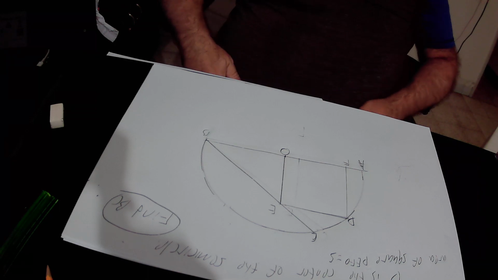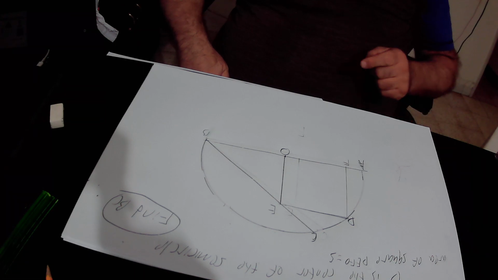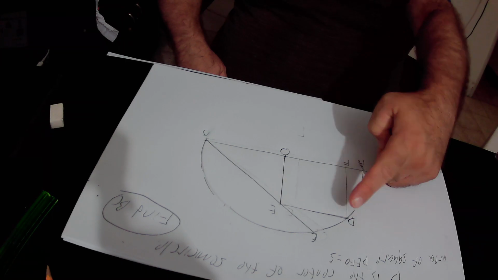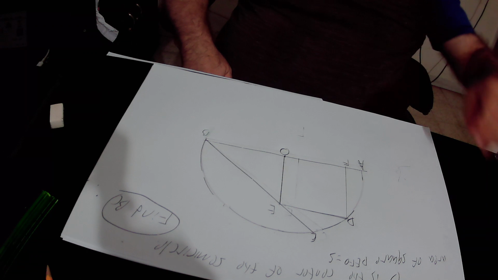Okay, so first of all, we know that the area of square DEFO is equal to 5 square units.